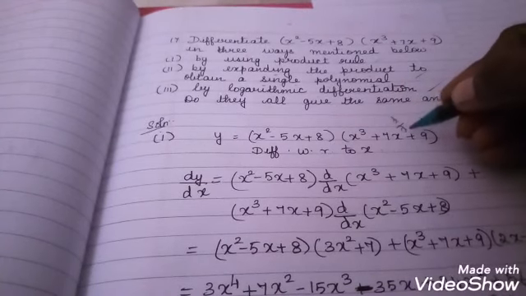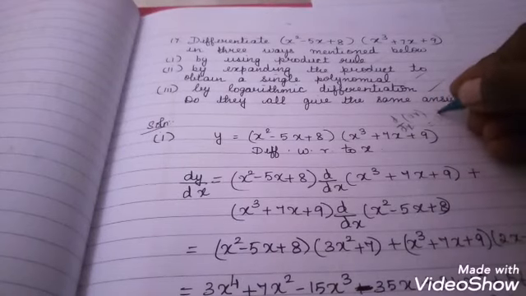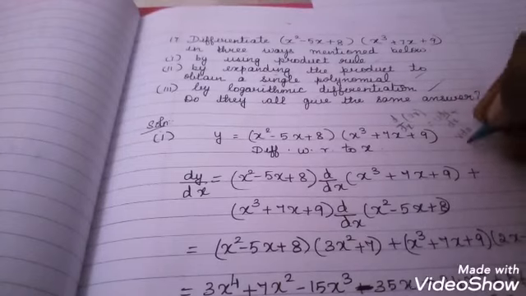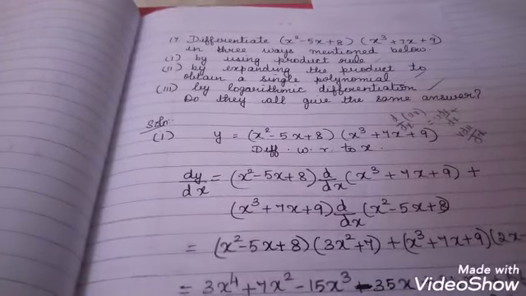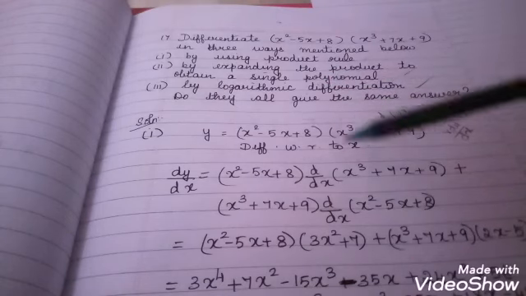So what's the formula? d by dx of u into v is equal to u into dv by dx plus v into du by dx. This is the product rule formula. So here we'll differentiate it with respect to x.